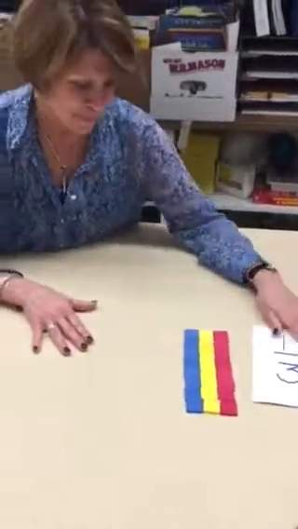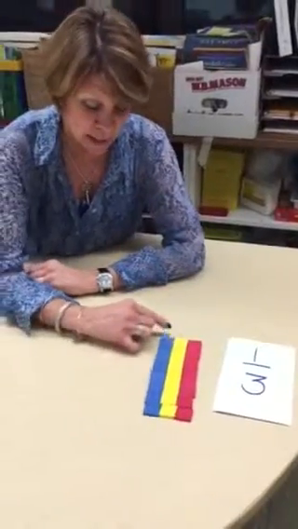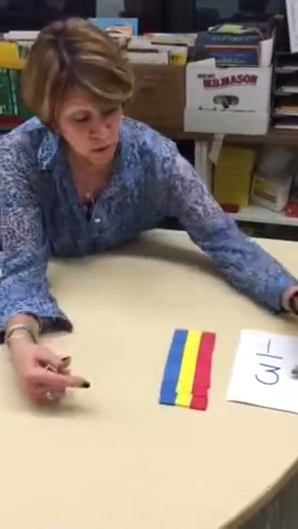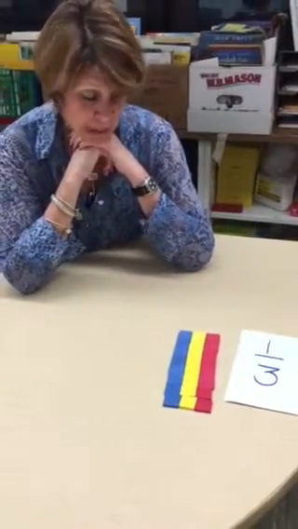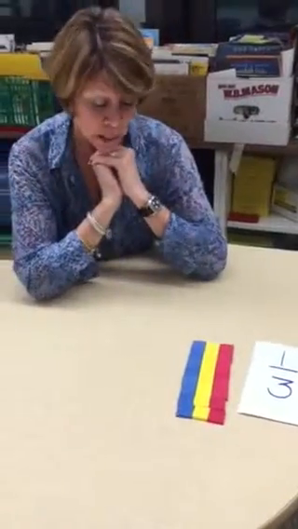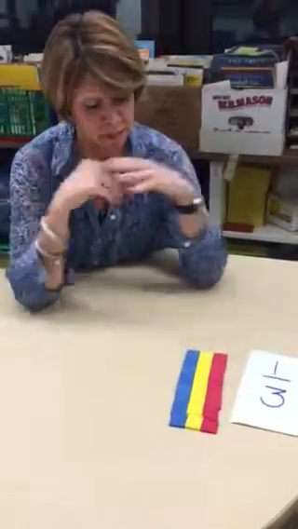Let's look at one more that I have over here. Oops, I told you the answer. Okay, so I have 3 parts. And so we're gonna be working with thirds. The bottom part of my number always shows me how many parts I have. That's called the denominator. We haven't really done too much with fractions yet, but we will. I know you're familiar with at least basic fractions.